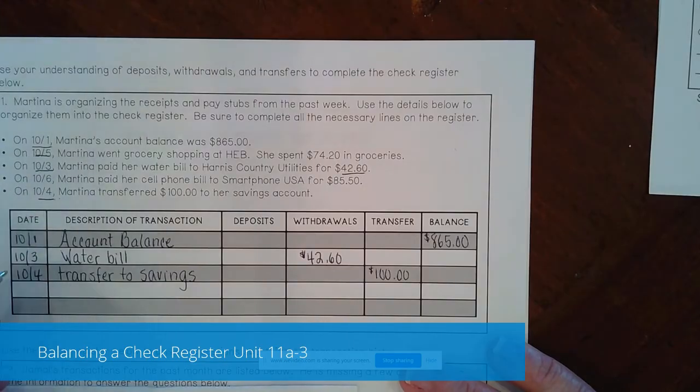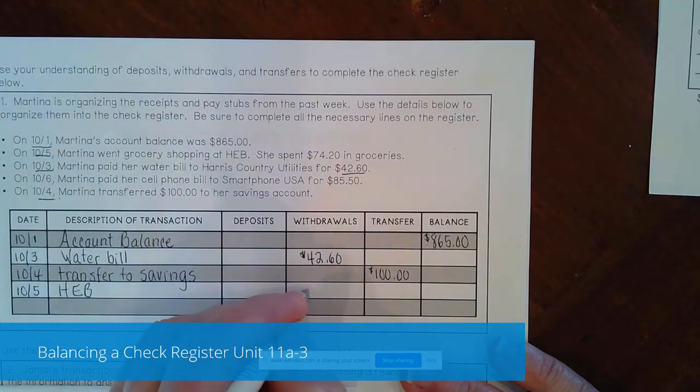And then we're going to go back up here, 10/5. Martina went to the grocery store and shopped at HEB. Hope she found some things, because right now it's hard to find some things. Just kidding. 10/5, went to the grocery store, HEB, so it's HEB. And she spent $74.20. So withdrawal, $74.20.